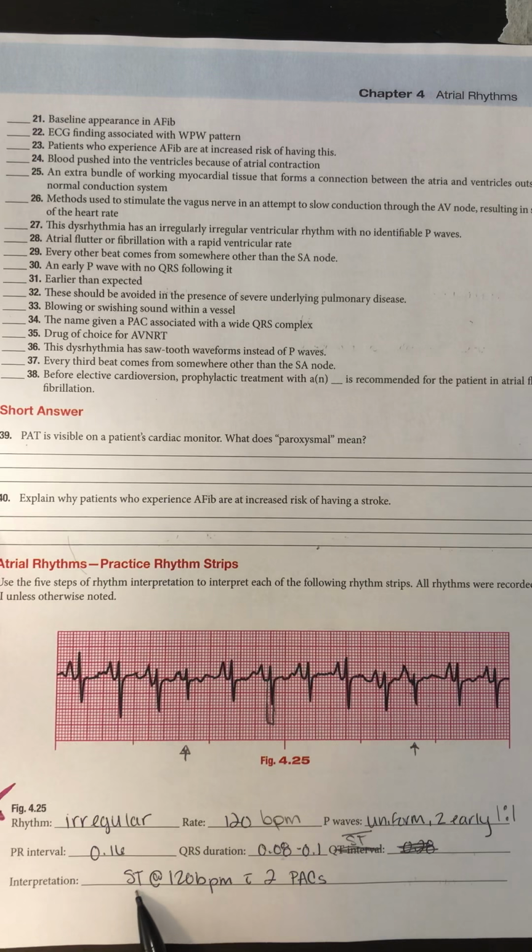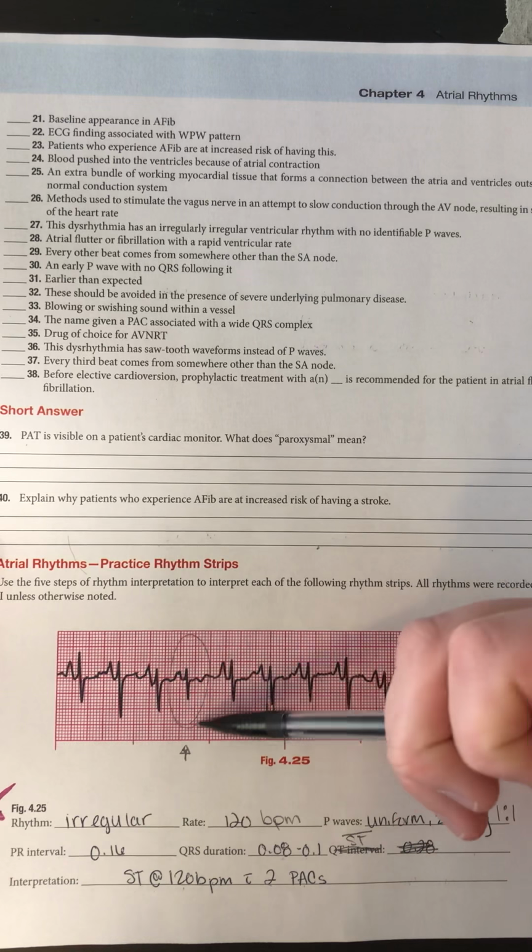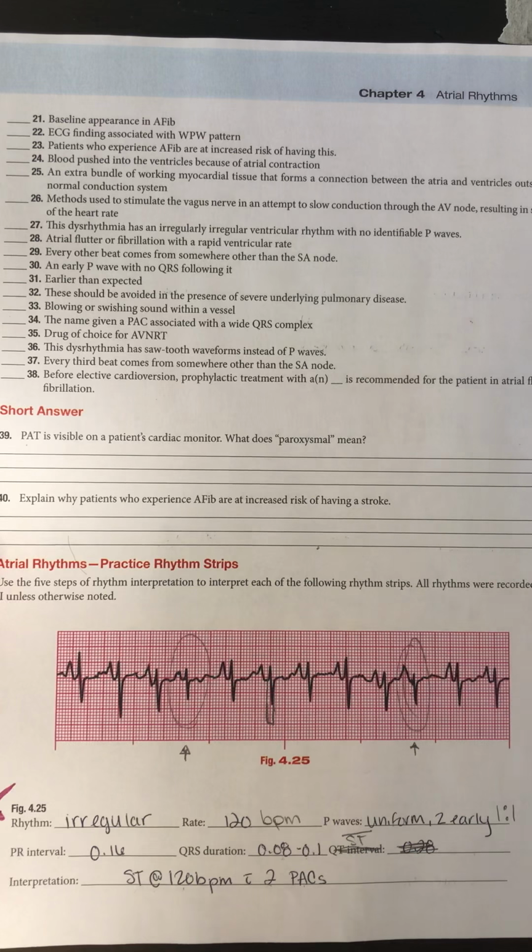So my rhythm is sinus tachycardia at 120 beats per minute. That is my underlying rhythm. I do have 2 premature atrial contractions, PACs, and those are those beats that come early. So I'll circle them right here.